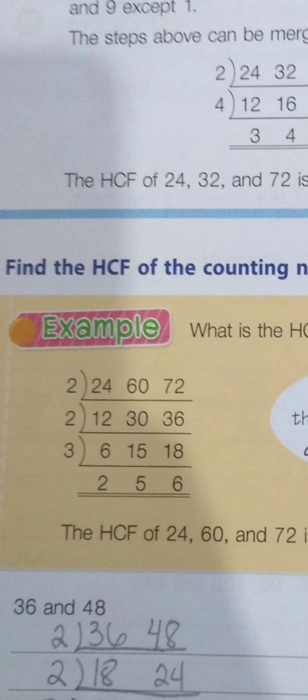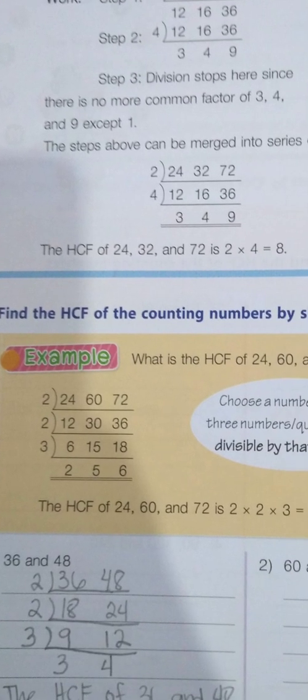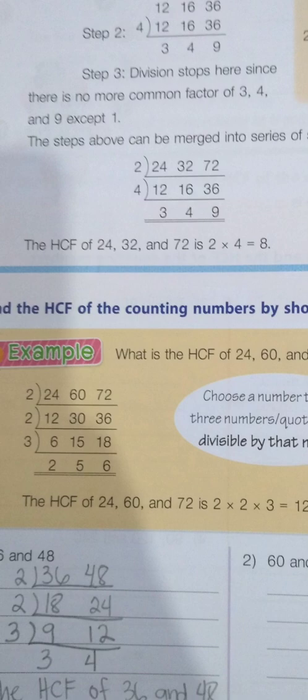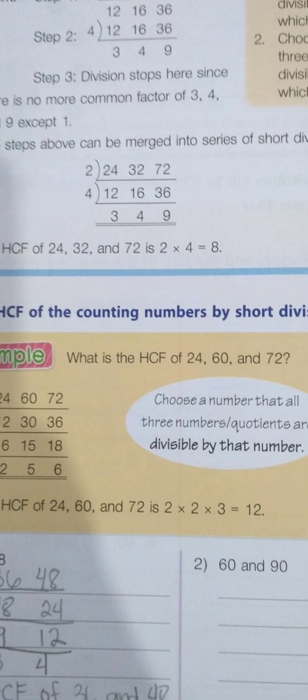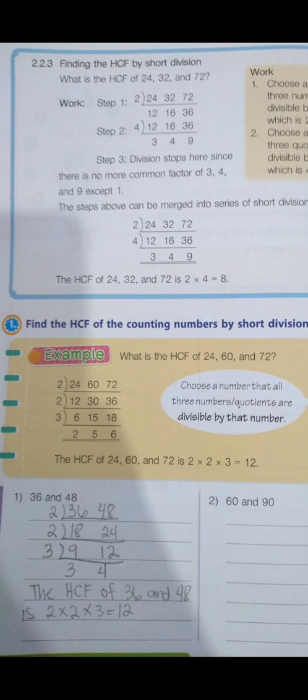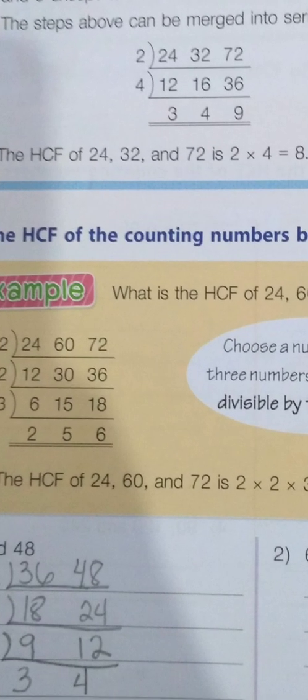So here 6 divided by 3 is equal to 2. 15 divided by 3 is equal to 5. And then 18 divided by 3 is equal to 6. So therefore, the HCF of 24, 60, and 72 is 2 times 2 times 3, which is equal to 12. Okay, another example.